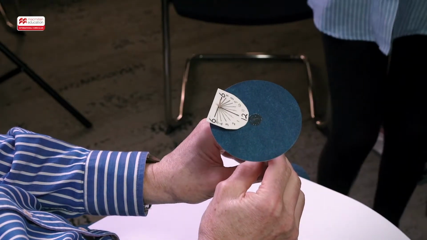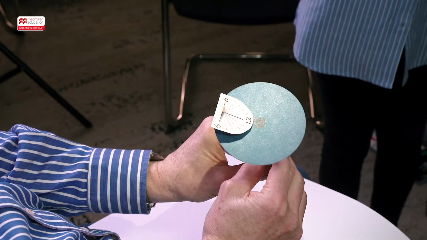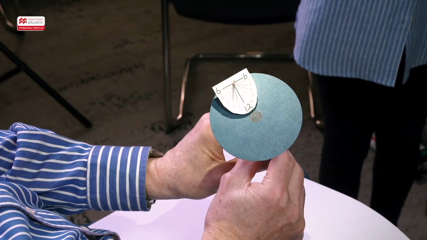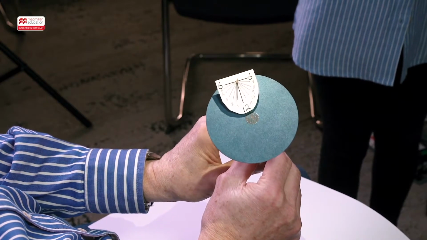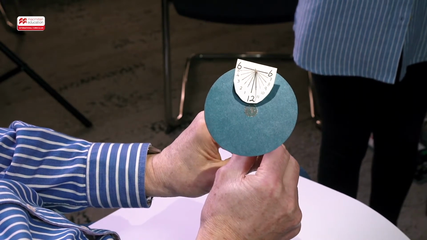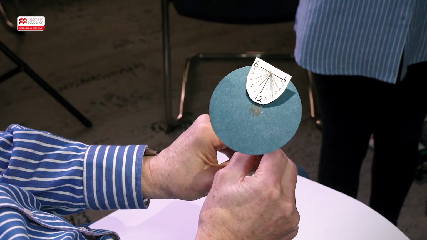All I need now is a model sun. My assistant will bring the sun over and the sun will cast a shadow. It's 6 in the morning. And as the Earth turns, the morning progresses. We're now at 10 o'clock in the morning, and here's midday. As you see, the shadow's moving just as before.